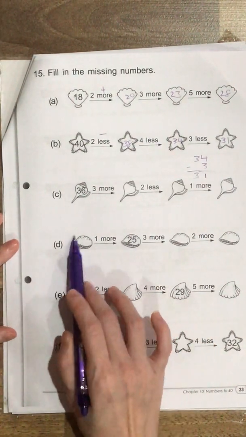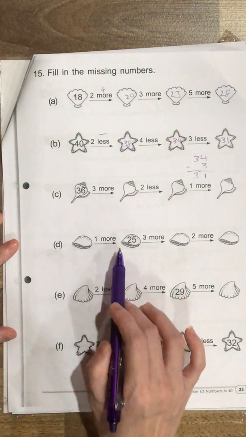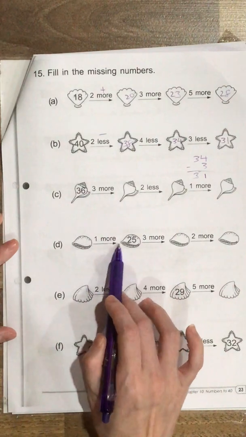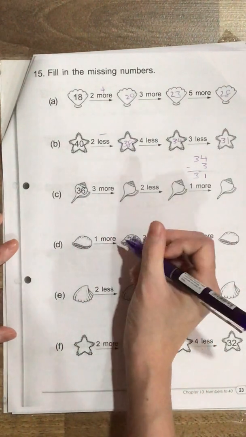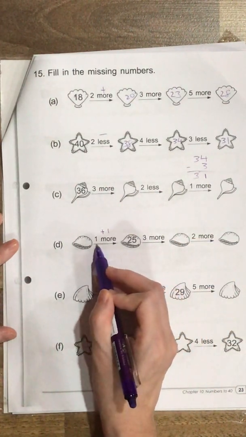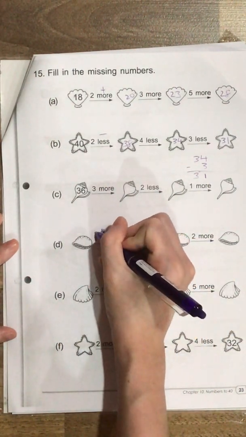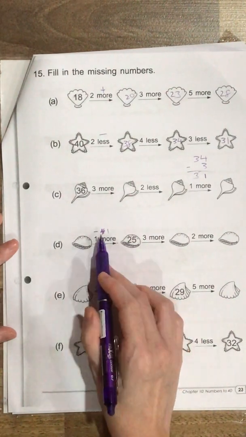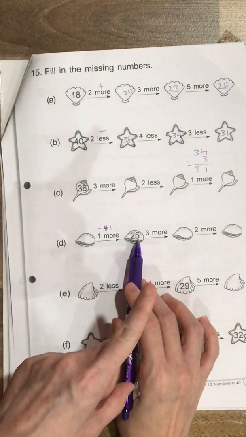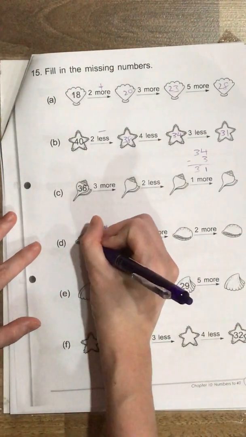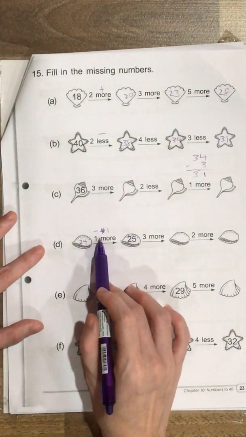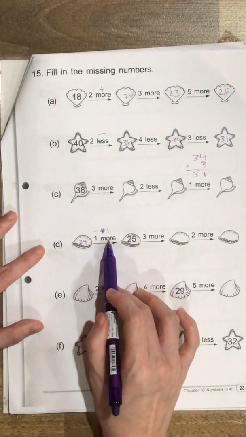Okay, let's look at this one. 25, and you want to find this shell over here. If you want to find this shell over here, you have to go backwards. Whenever you go backwards, you remember what you have to do? You have to change the sign. So 1 more is plus 1. But if you go backwards, plus becomes minus. So 25 minus 1. So take out 1 finger. What's just before 25? 25, 24. Okay, so the answer is 24. So make sure that when you're going backwards, you have to change the sign. So 1 more becomes 1 less.